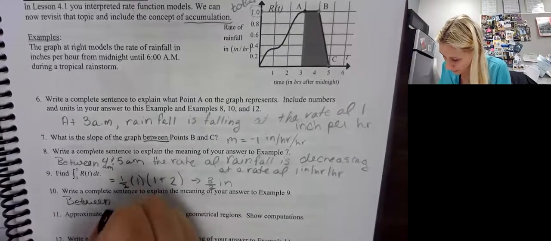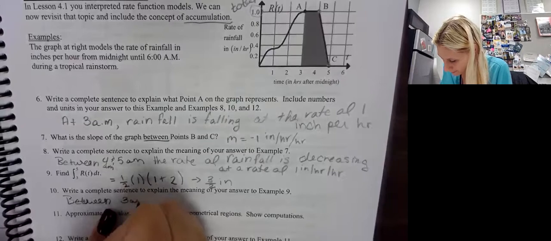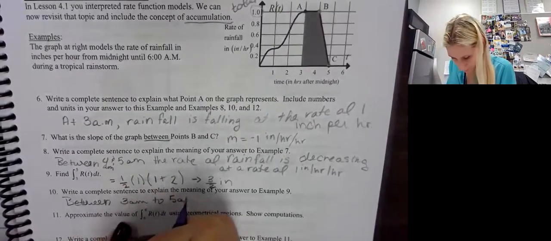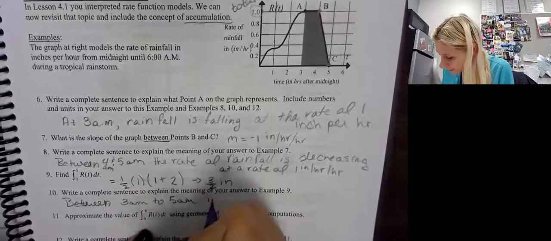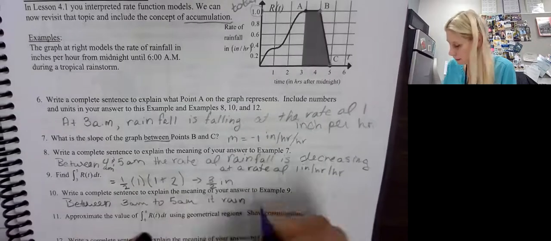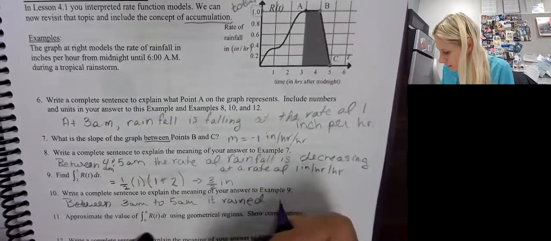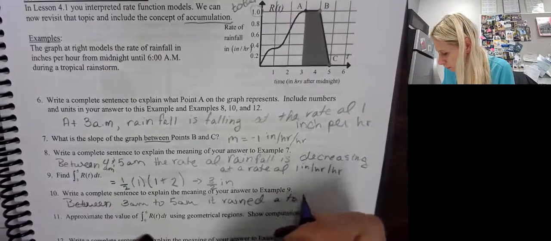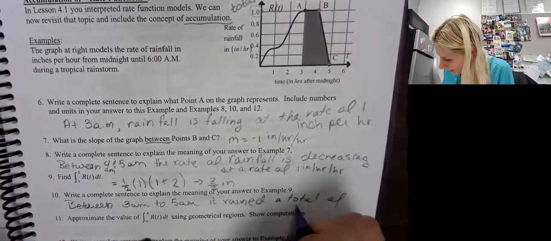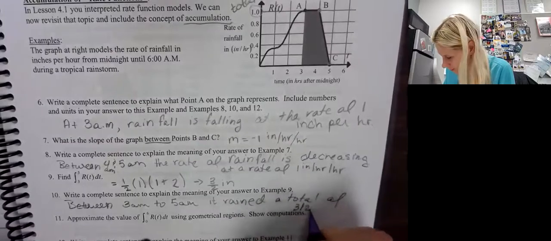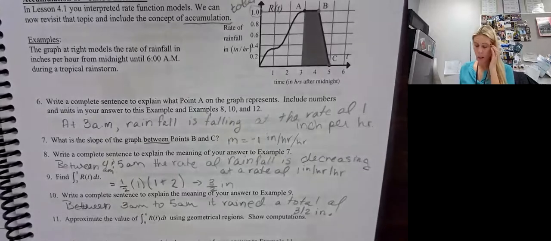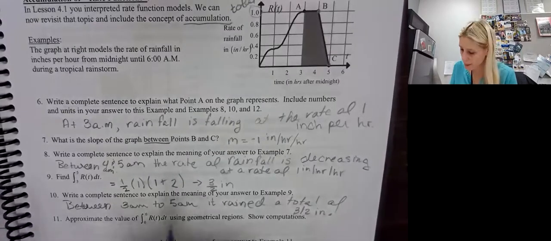Between, we're looking at 3 a.m. to 5 a.m. it rained. So you always got to go back to the situation. A total of 3/2 inches.